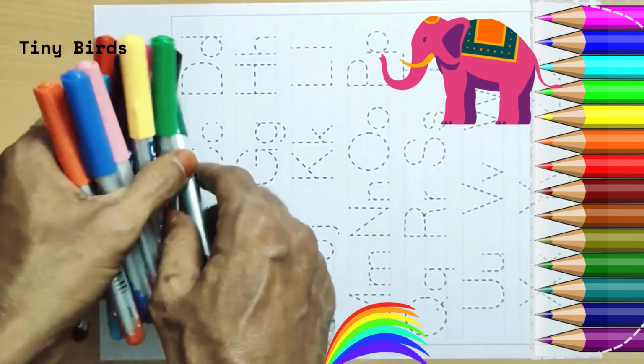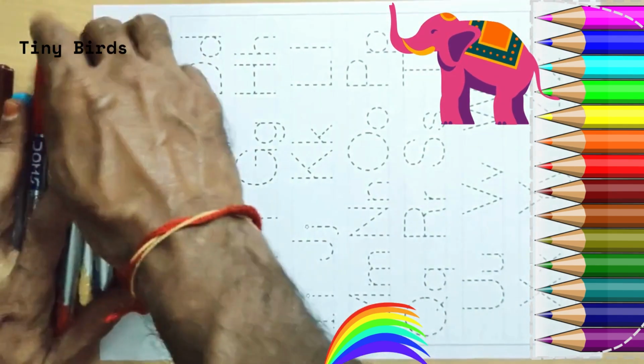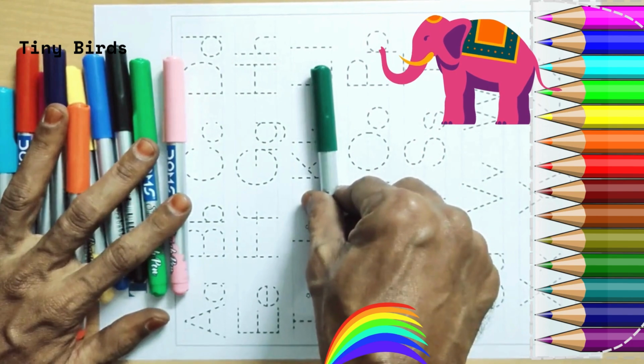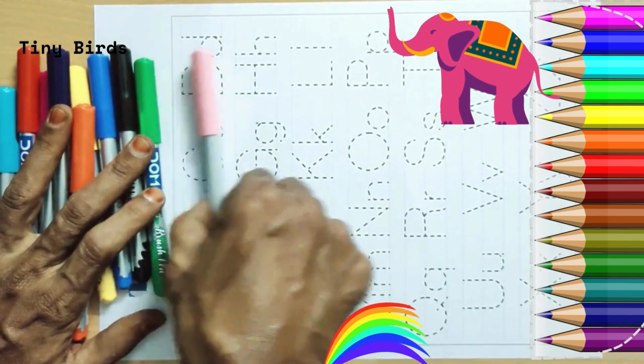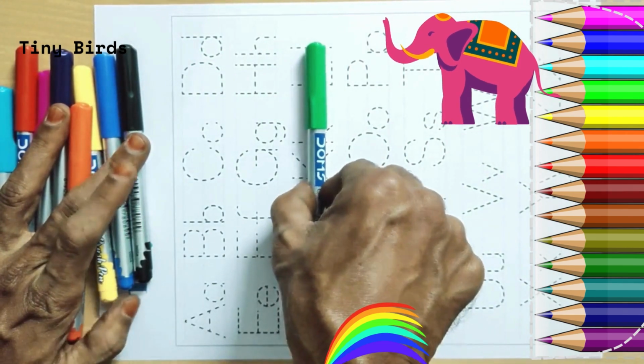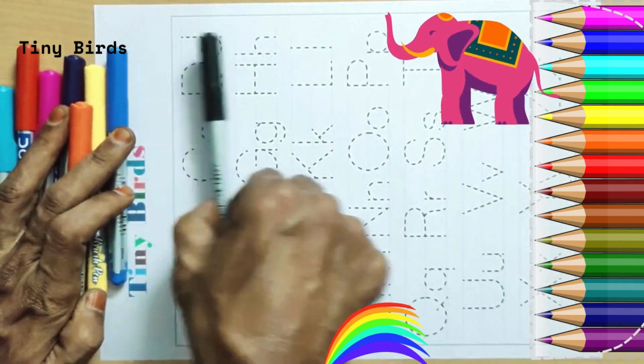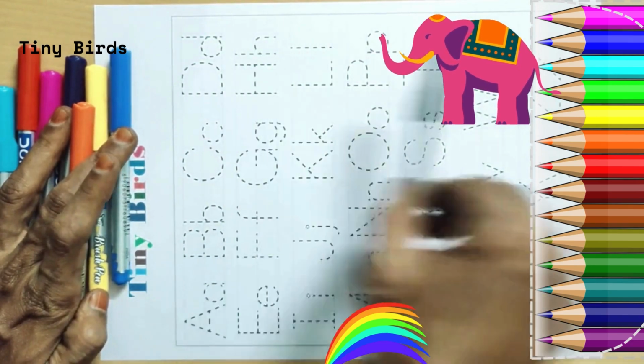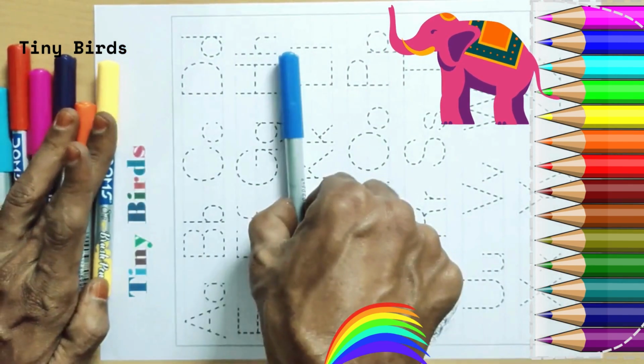Let's know some colors. Green color, pink color, light green color, black color, blue color.